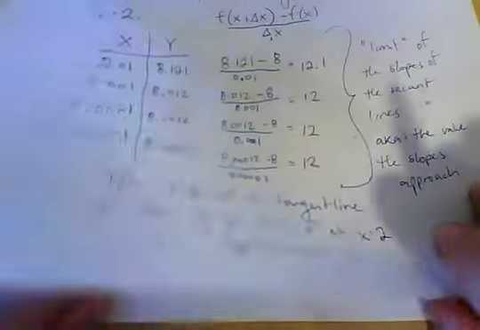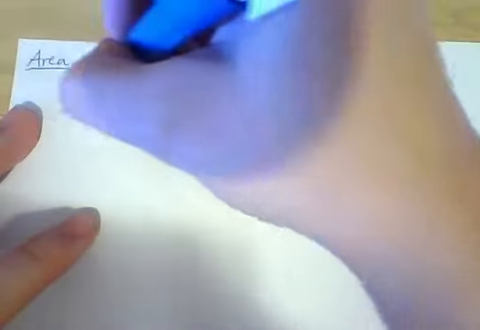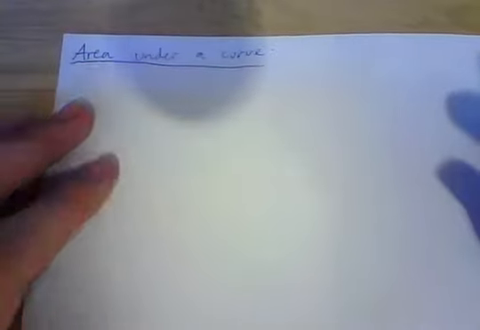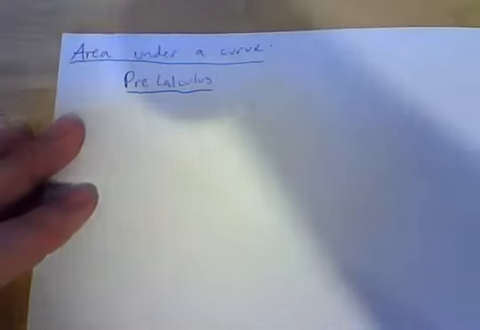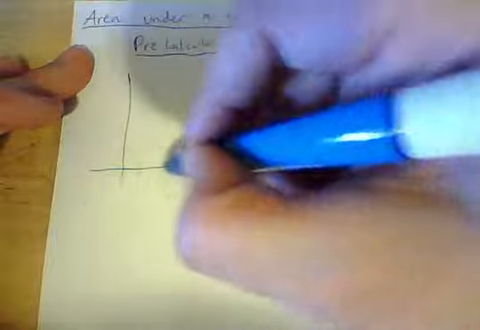The last thing we're going to talk about today is going to be area under a curve. And again, we have two different approaches to this. In pre-calculus, we had a very straightforward approach. Again, in pre-calculus, we deal with that linear data.